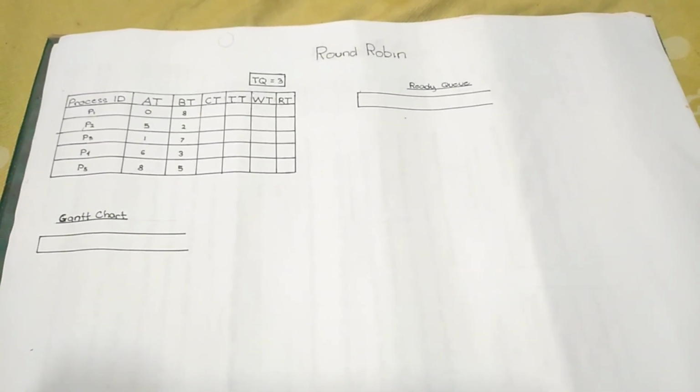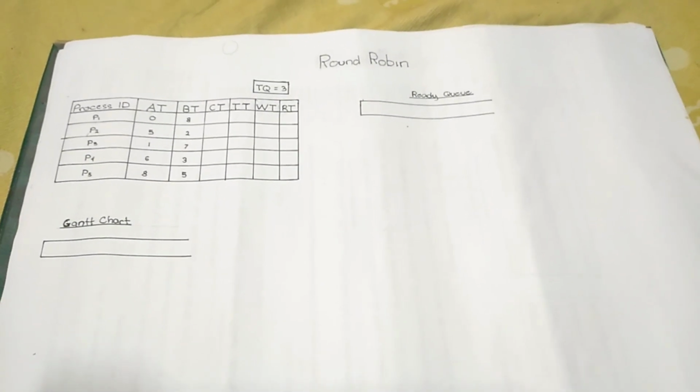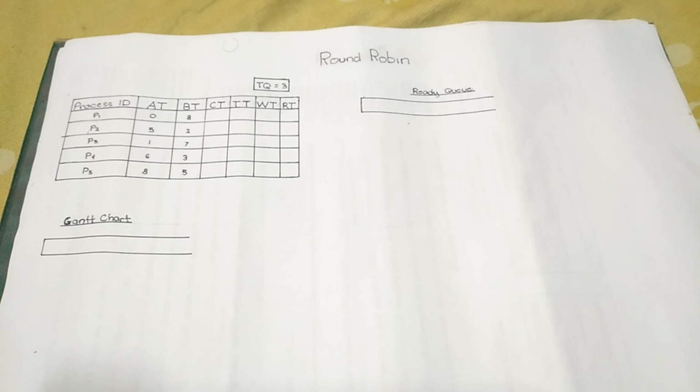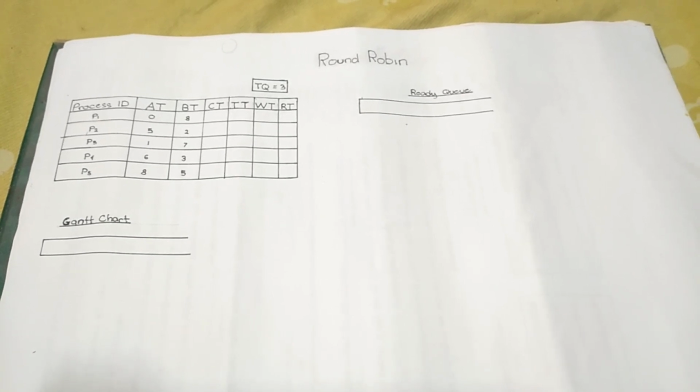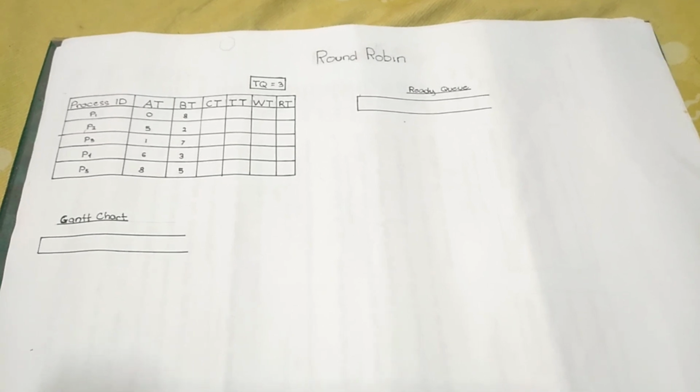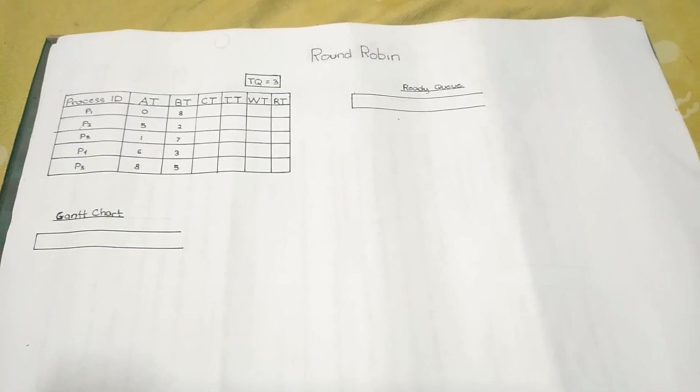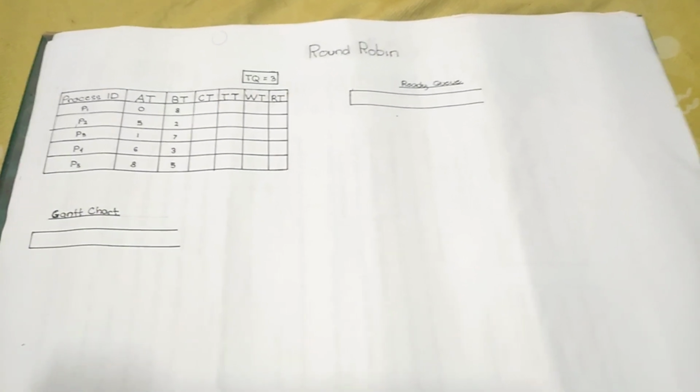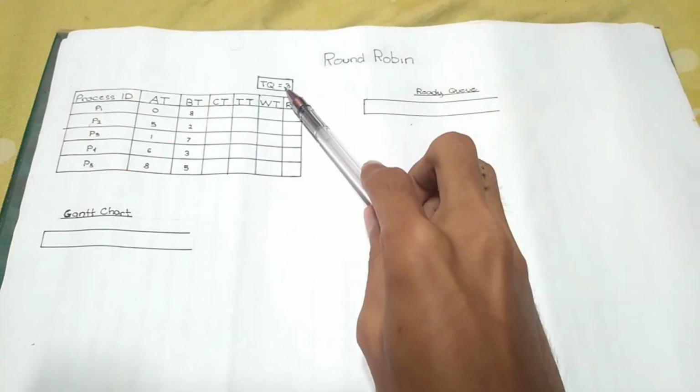So round robin is preemptive. What do you mean by preemptive? Preemptive refers to the ability of the operating system to interrupt a currently executing task in order to start or resume another task. In round robin scheduling, each process is assigned a fixed time, or time quantum. In this example, the time quantum is equivalent to 3.